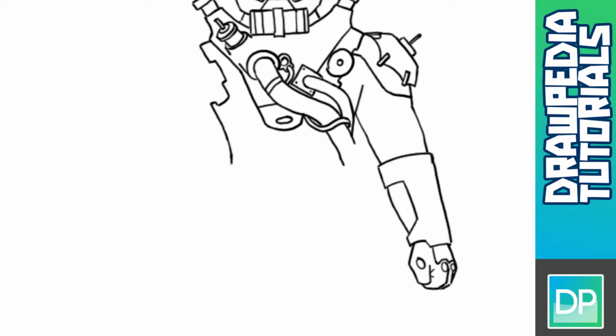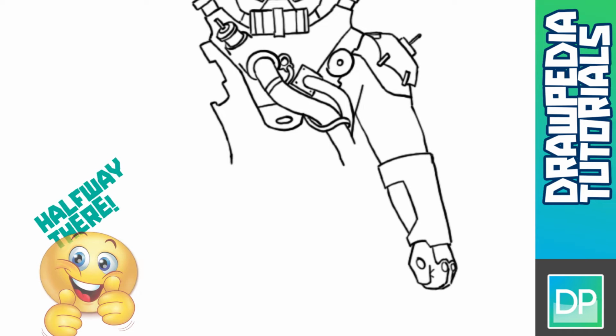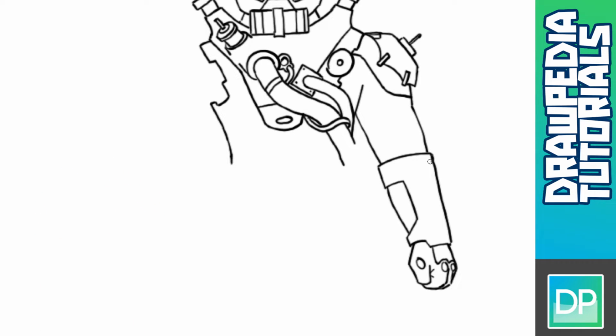Now I'm gonna draw some minor details for the gauntlet, and I'm gonna take a point on the top right portion here and draw a rectangular shape, and a smaller one at that point right there, and a stick coming out from the center. And for the inner part of the tube here, I'm going to draw a semicircle line across and extend that point right there.